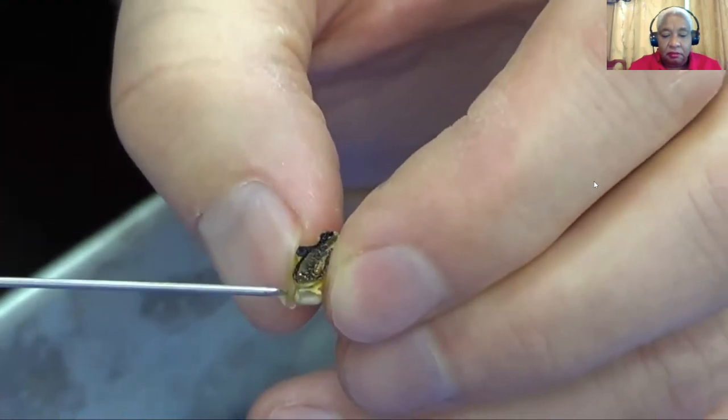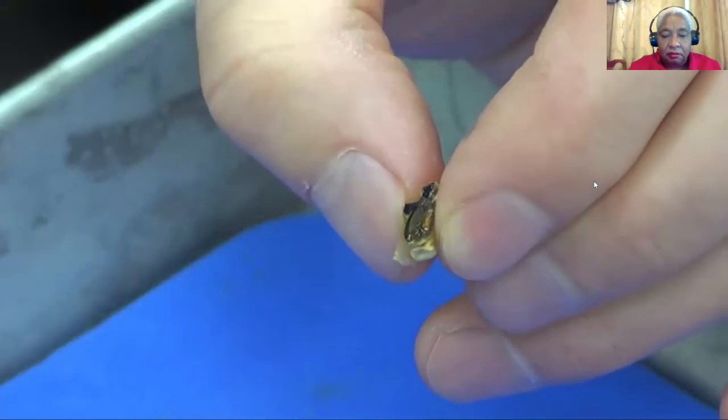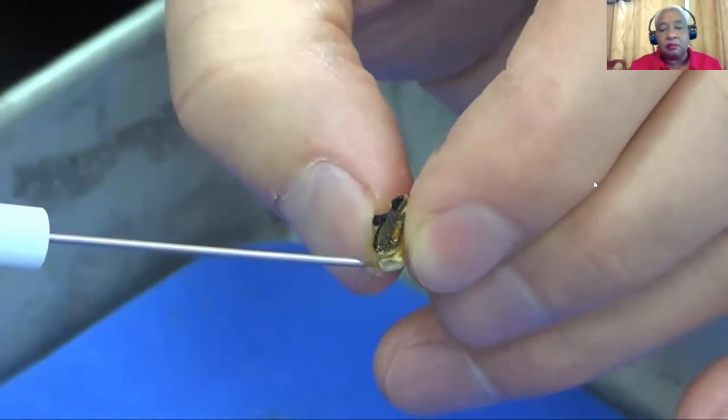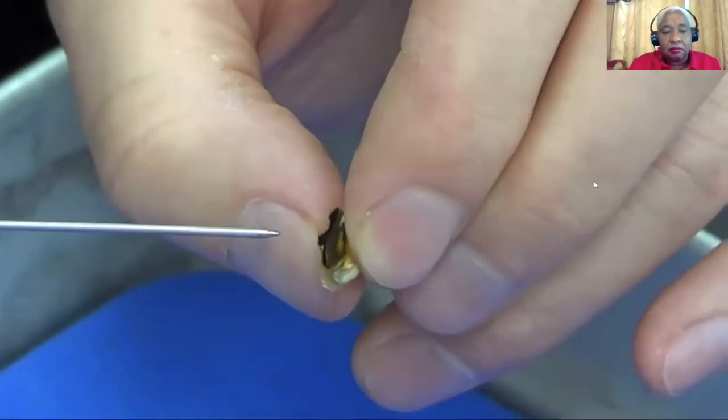There it is right there. That's going to be the seed coat, and that is a protective covering, mainly to protect the seed against digestion when other animals eat it. But let's take a look at some of the other structures here.